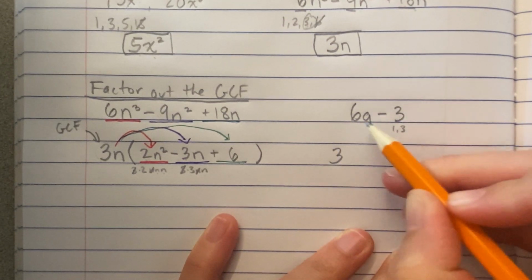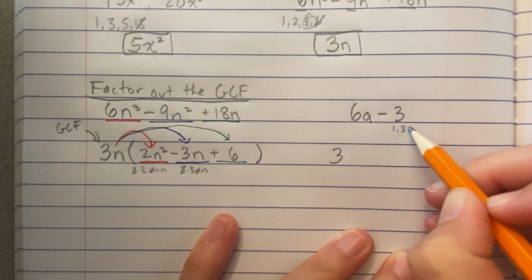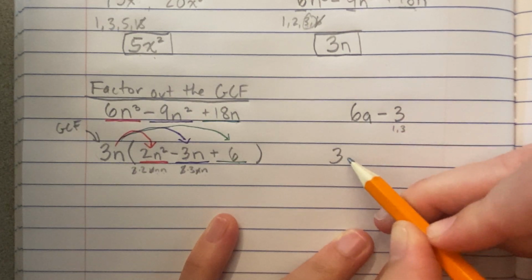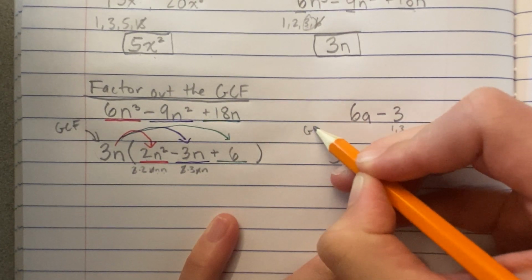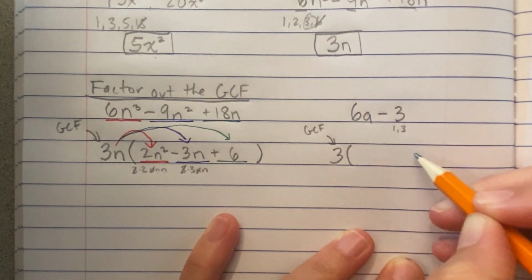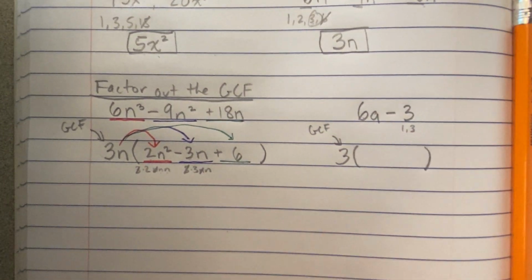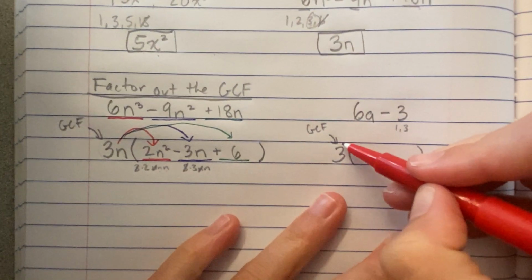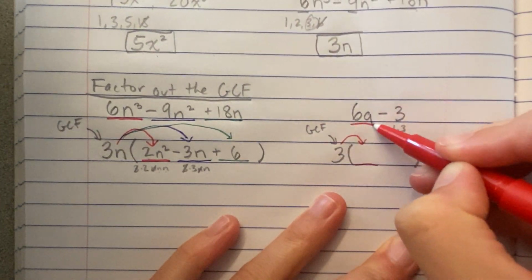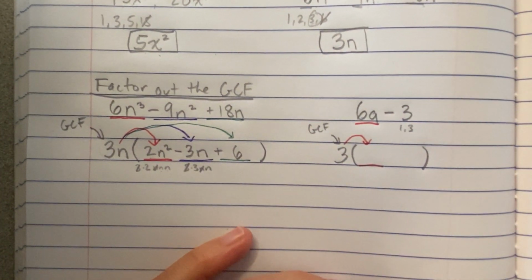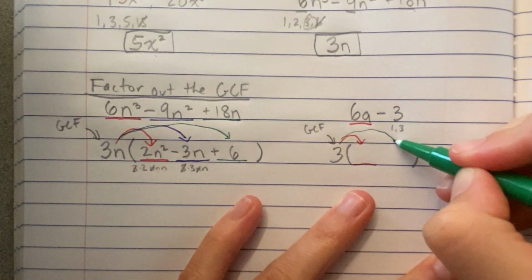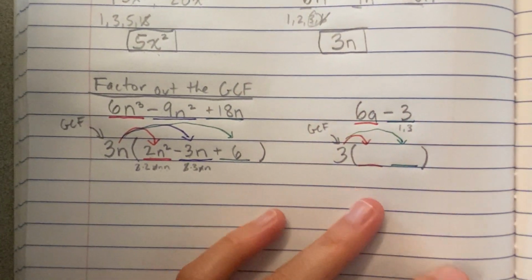Okay, so my GCF is 3. And what about an A? Oh no, this one doesn't have an A. So A is not a shared factor. So my GCF is just 3. So I'm going to put my GCF right here, open my parentheses. Okay, now same process. 3 times what is 6a? And 3 times what is negative 3?